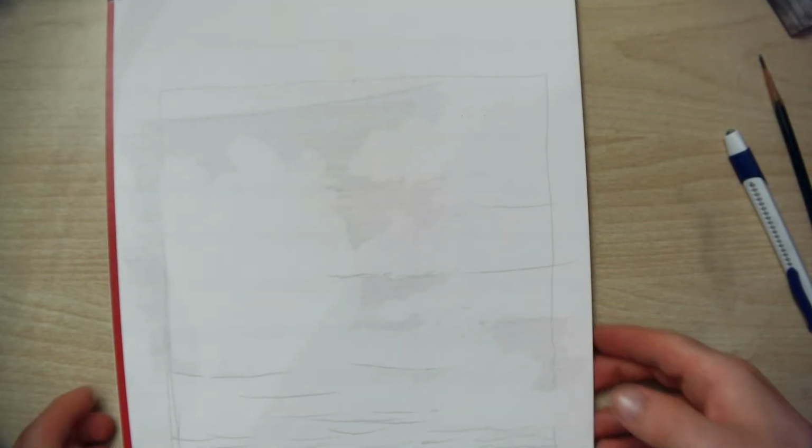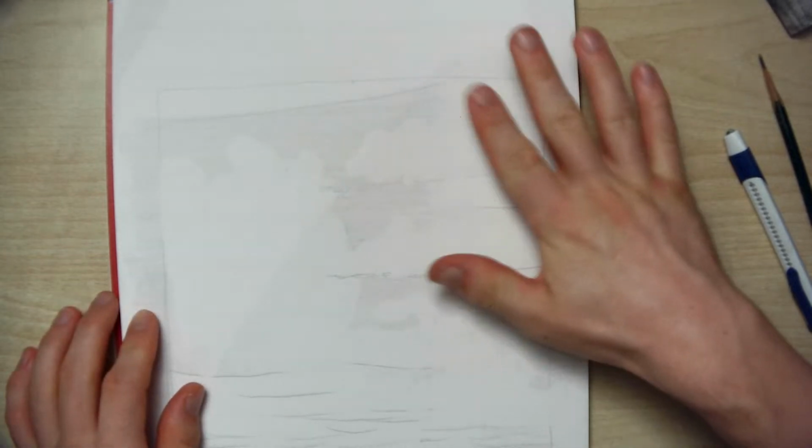Let me knock off all this eraser residue. Just get rid of that. Okay. Pick that up real quick. Now, I'll take the HB pencil and establish the lower areas of the clouds.